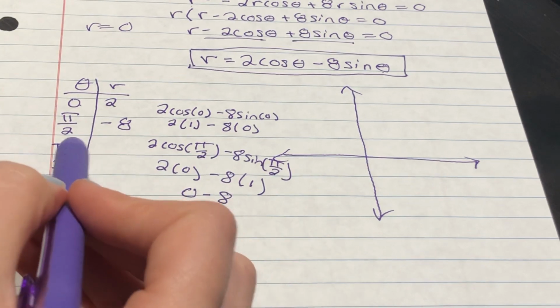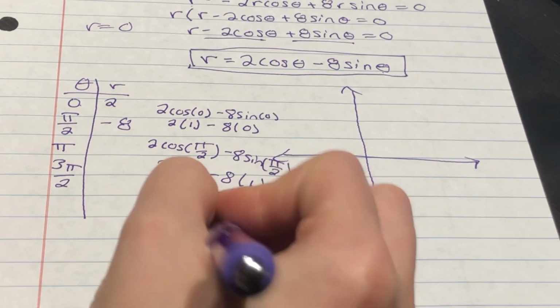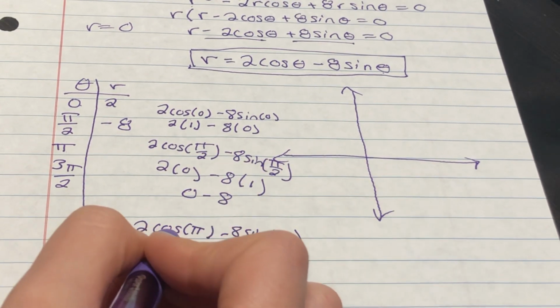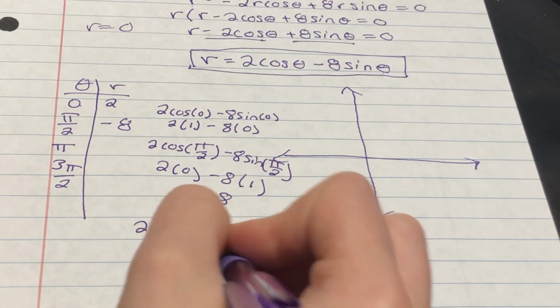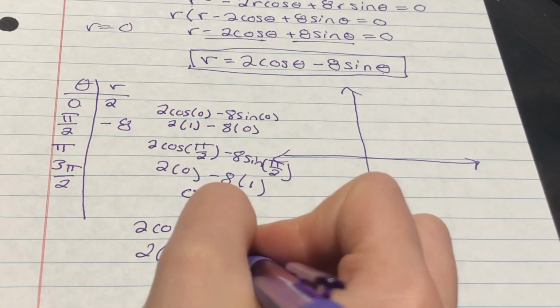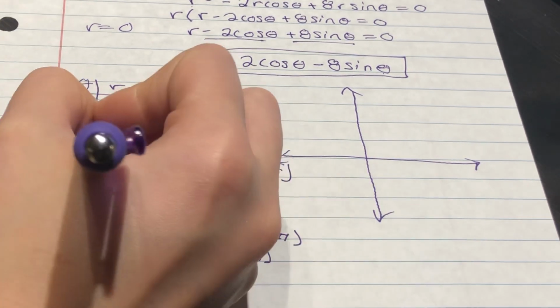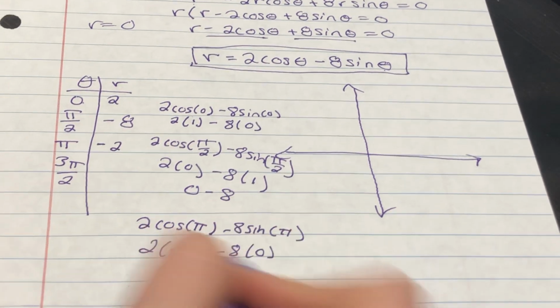Now I'm going to plug in pi. 2 cosine pi minus 8 sine pi. Cosine of pi is negative 1. Sine of pi is 0. I'll get negative 2. 3 pi over 2, same thing.